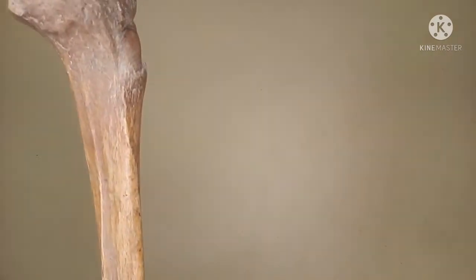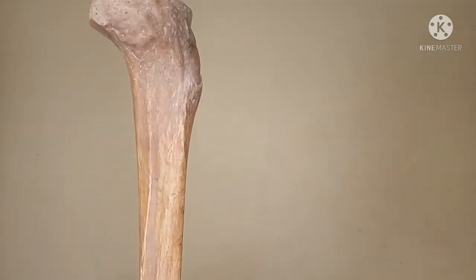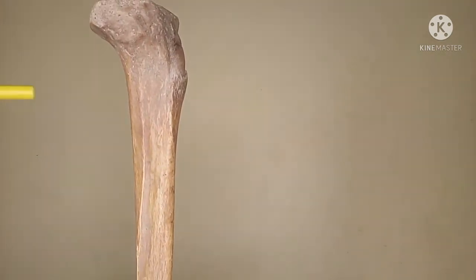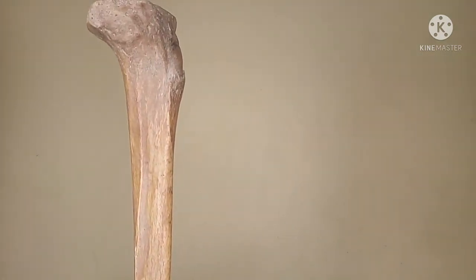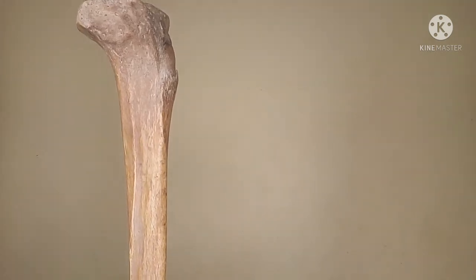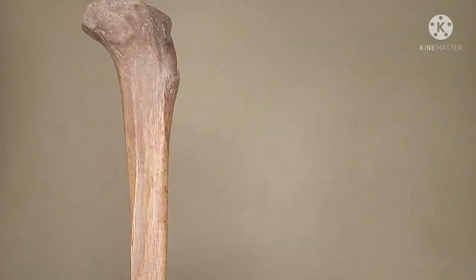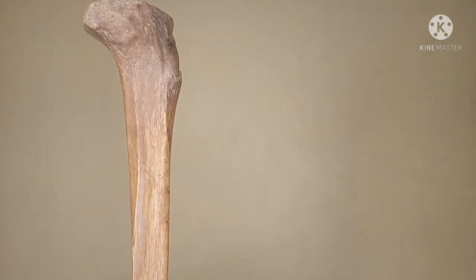Now the lateral condyle. The lateral condyle overhangs the shaft more than the medial condyle, and its superior surface articulates with the lateral condyle of the femur.